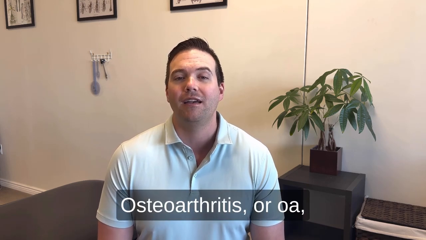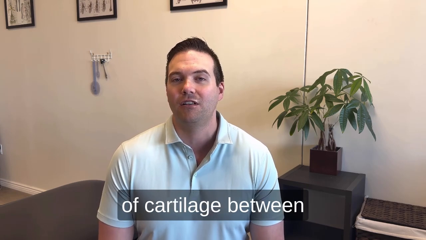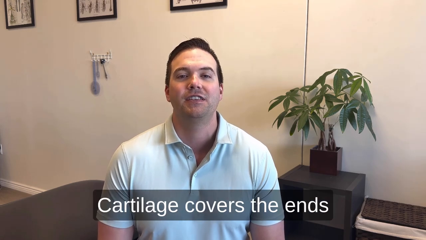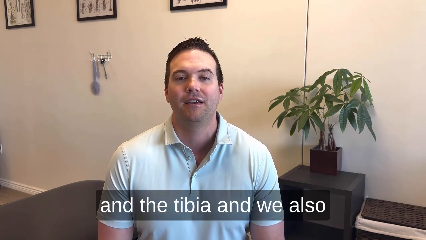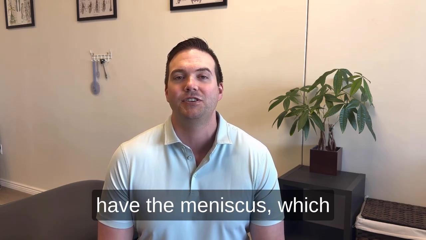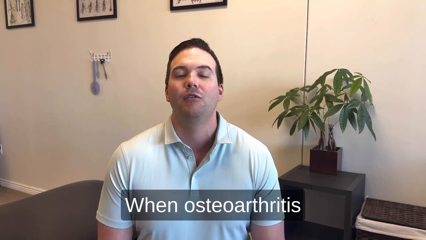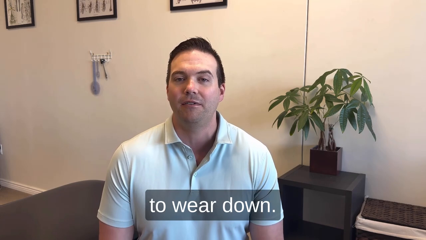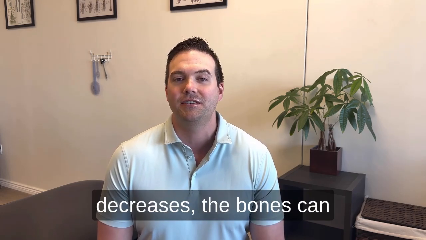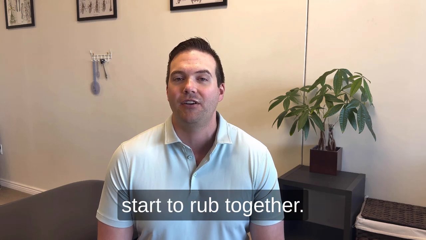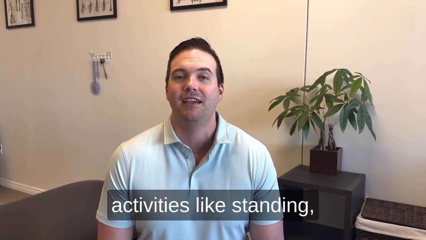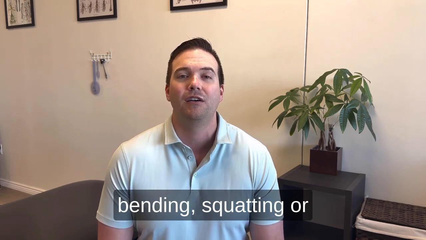Osteoarthritis, or OA, is the gradual breakdown of cartilage between bones. In the knee, cartilage covers the ends of the femur and the tibia, and we also have the meniscus, which acts as a shock absorber. When osteoarthritis develops, this cartilage and meniscus begin to wear down. As that cushioning decreases, the bones can start to rub together. This often leads to pain during everyday activities like standing, bending, squatting, or going up and down stairs.